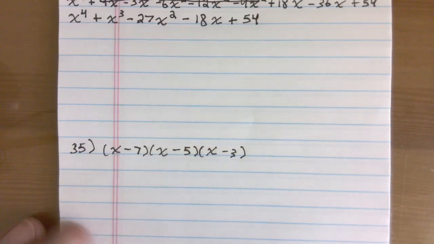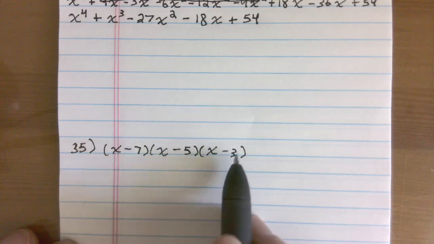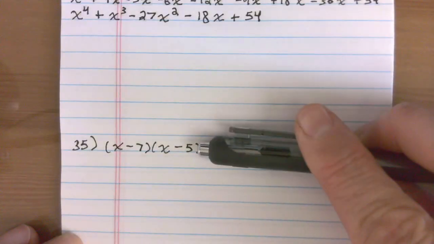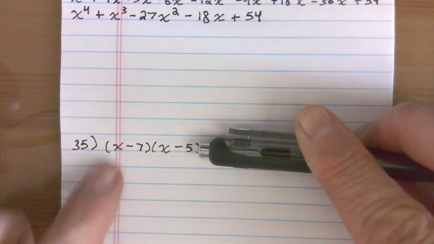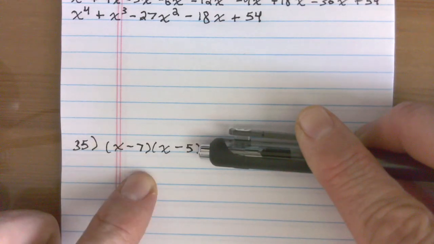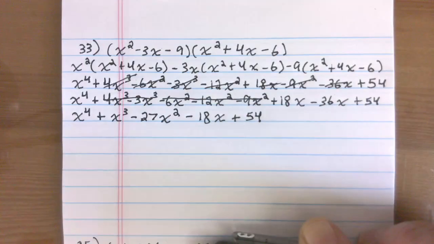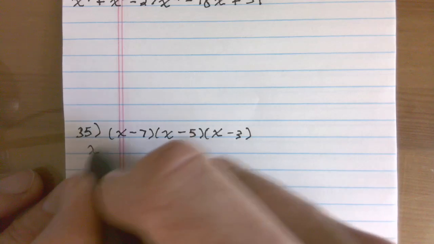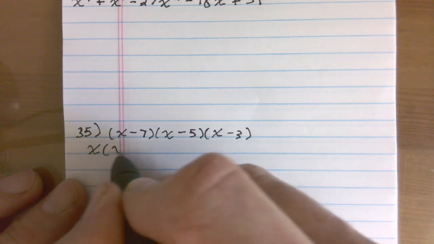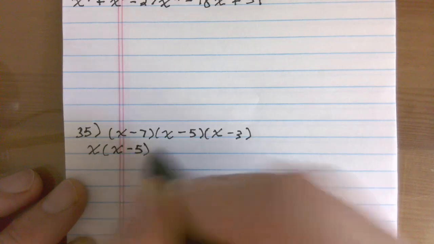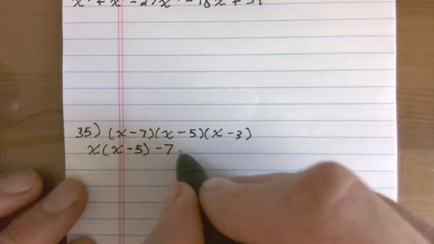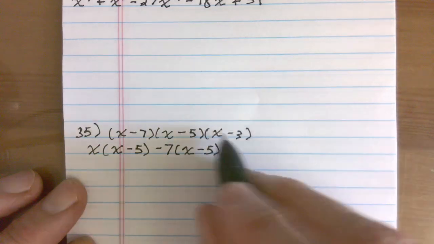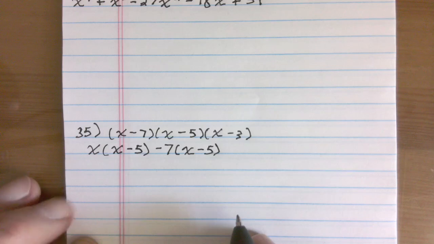Alright, down to problem 35. Here this is interesting because we have three binomials that we want to multiply together. So what I would recommend doing is just forgetting about this last binomial for now, and we'll just focus on this guy right here. And we'll do the same method that we did up here for 33, okay? So I'm going to take x and multiply it by x minus 5. And then I'm going to take minus 7 and multiply it by x minus 5. And for right now, I'm going to forget about the x minus 3. I will bring that guy back in later.